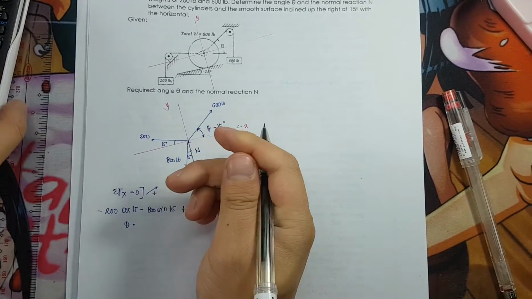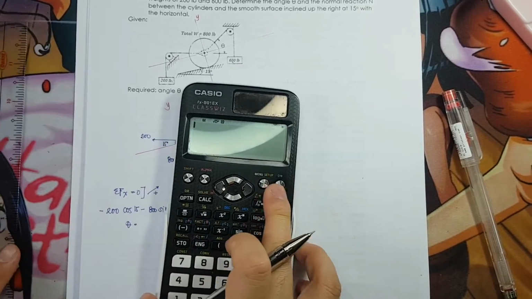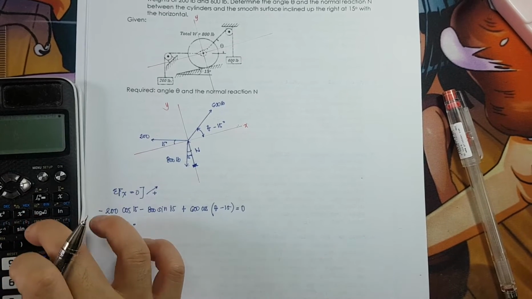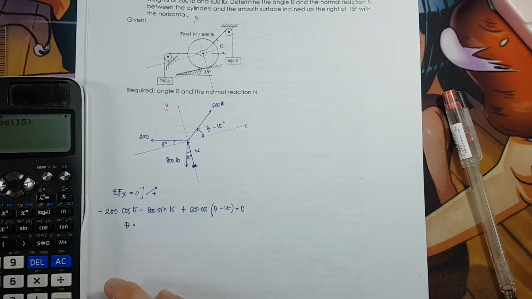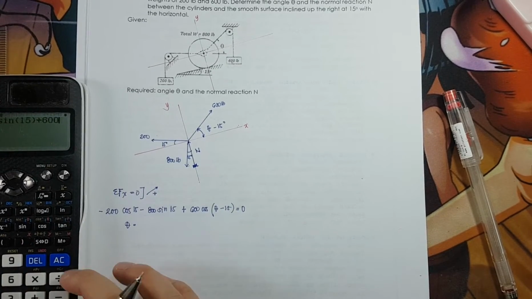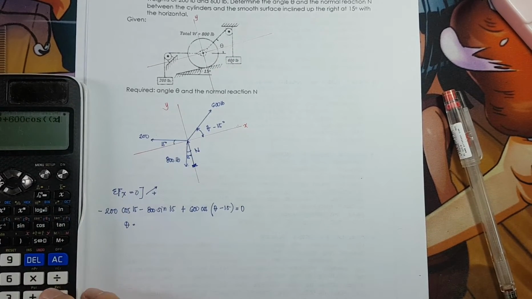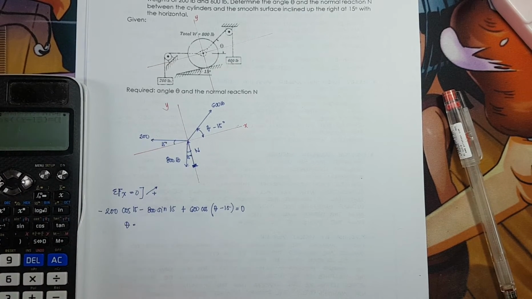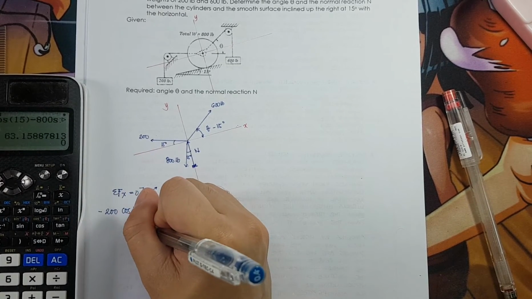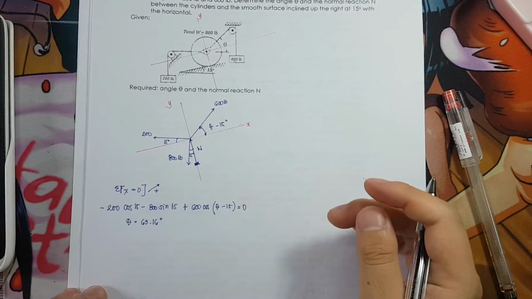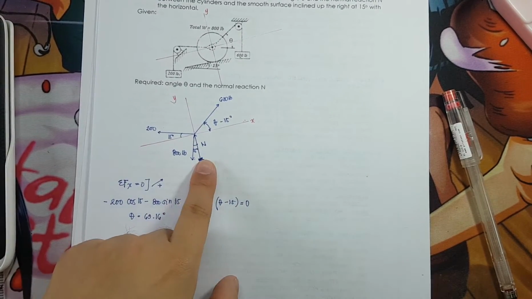Theta, therefore, is equivalent to, let's input this in our calculator. We have negative 200 cosine 15 minus 800 sine 15 plus 600 cosine theta minus 15, and that is equivalent to 0. Theta, therefore, is equivalent to 63.16 degrees.